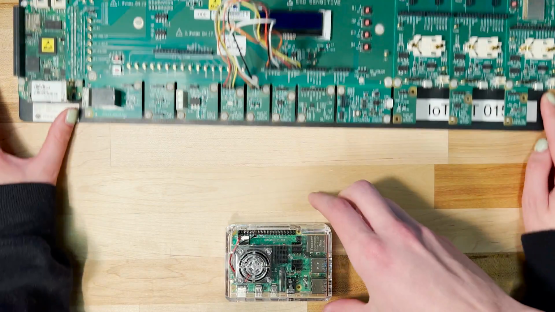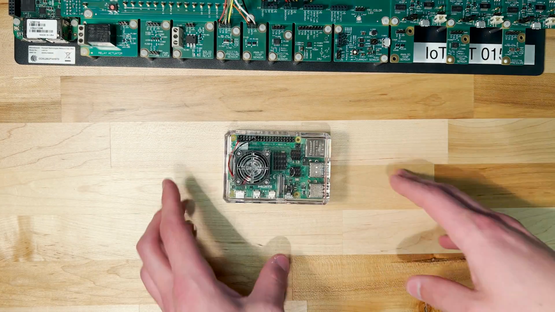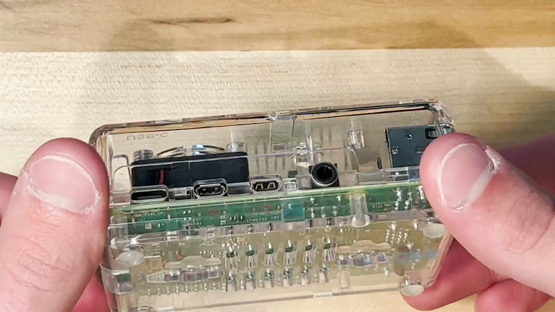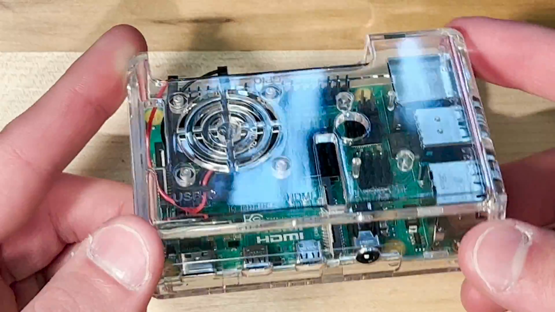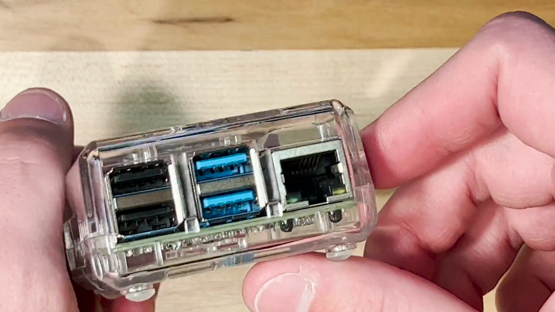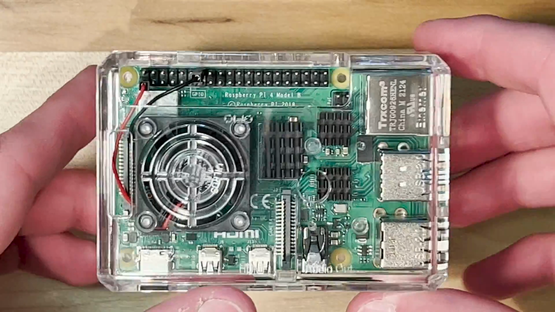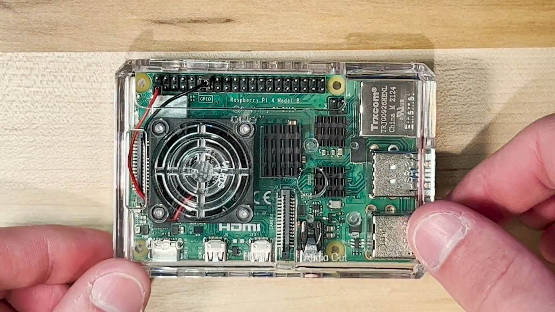We also use a Raspberry Pi 4 Model B to host the server, MQTT broker, and web interface. We connect it to the network using the Ethernet port located on the side, and this Raspberry Pi is able to receive all of the MQTT messages on the network from the IoT clients.